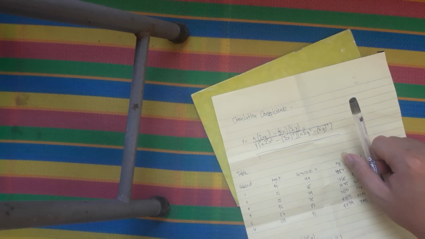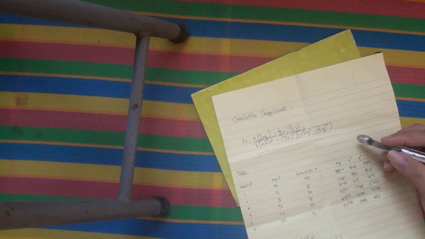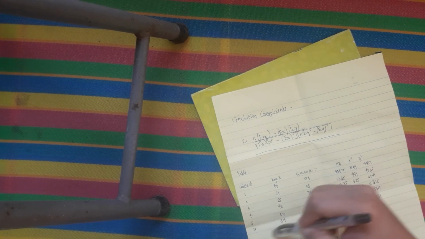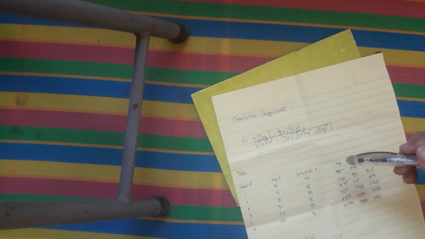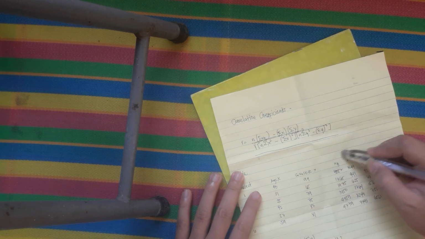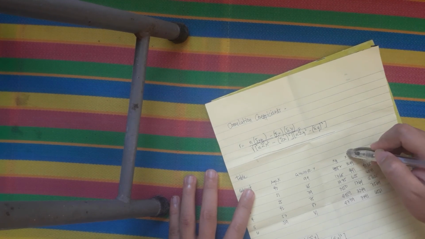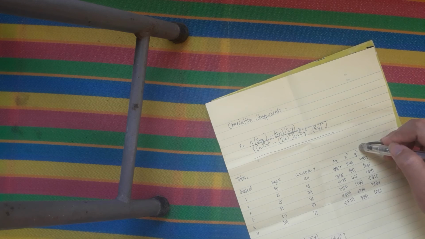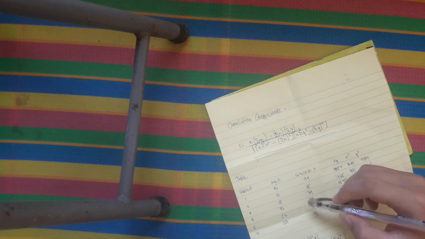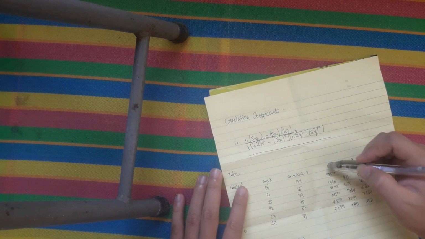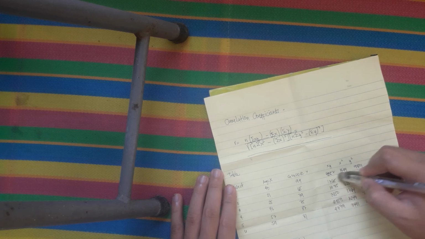The first thing to do is to make a chart. Use the given data, and add three more columns. So we should add to the table xy, x squared and y squared. Then next is to take the squares. So how do we compute xy? Where did I get the values?